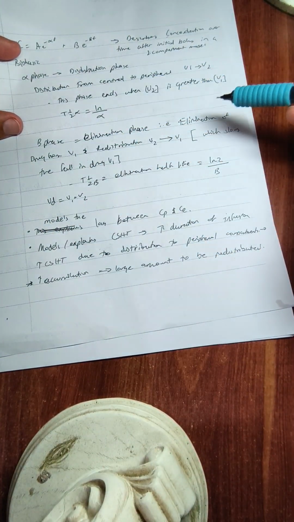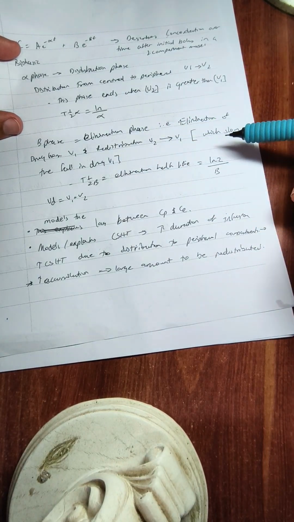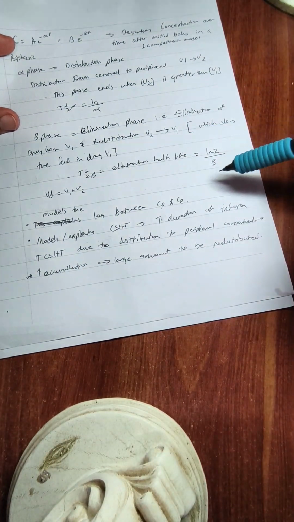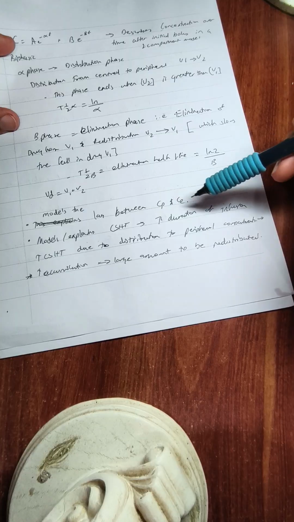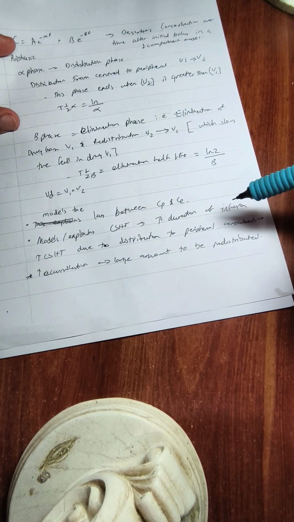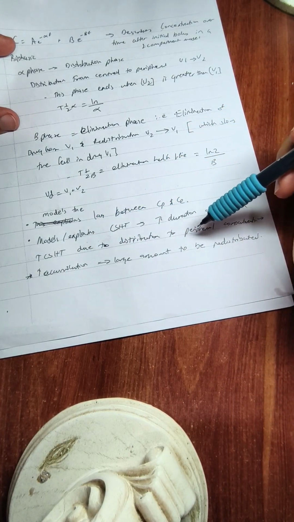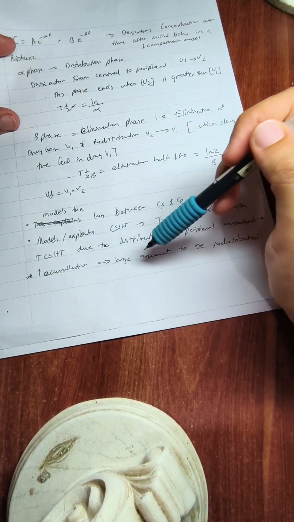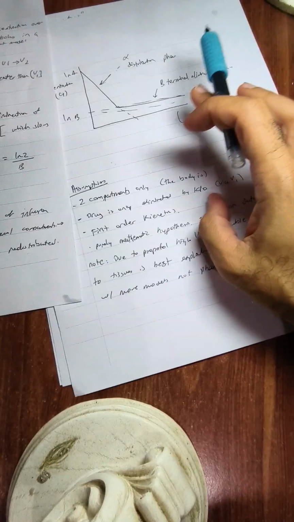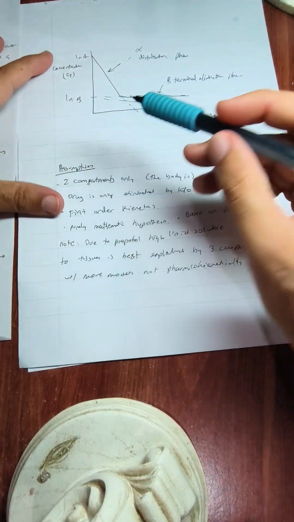It is the elimination of drug from V1 and redistribution from V2 back to V1, which slows the fall in V1. T half beta is the elimination half-life. And this models the lag between Cp and effect. The model explains context-sensitive half-time, because an increased duration of infusion increases the context-sensitive half-time due to distribution to the periphery and increased accumulation, with large amounts to be redistributed. Then you can draw a graph which shows ln A and ln B, and it's a two-compartment model.